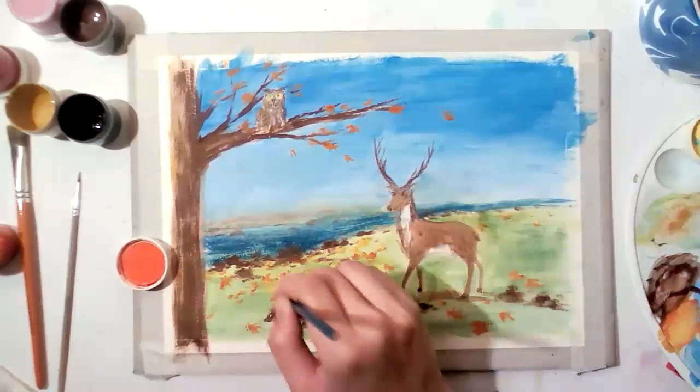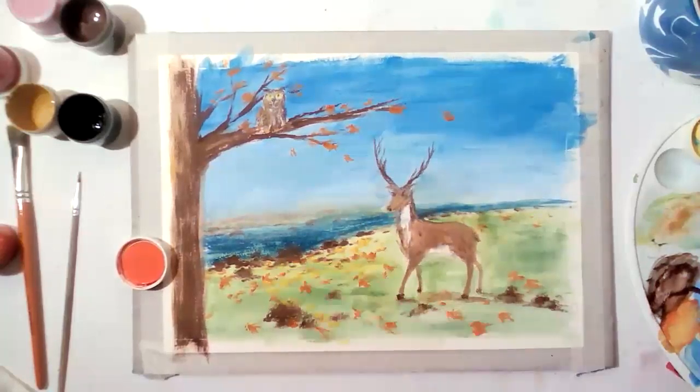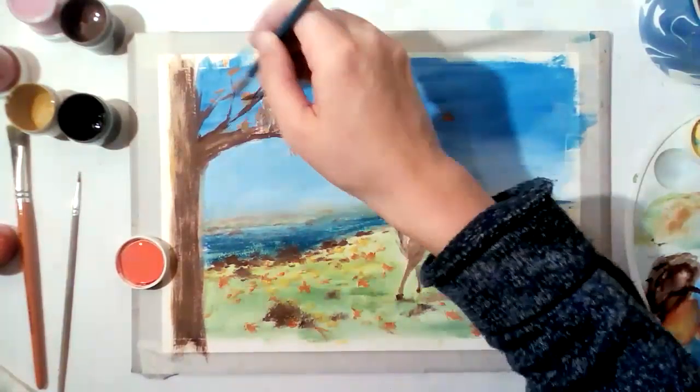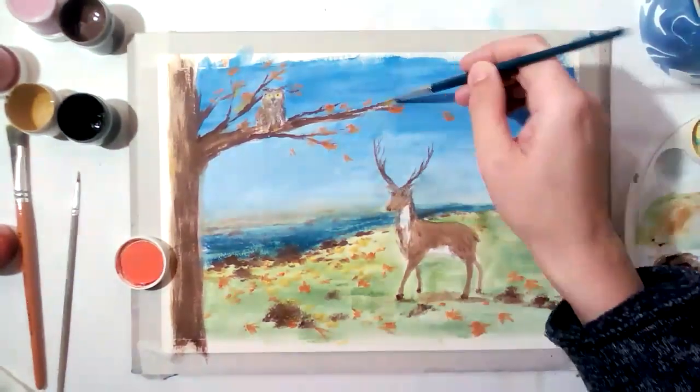So I've decided to do a bit more yellowish spots. I don't know, didn't want to go for red, so a bit more.